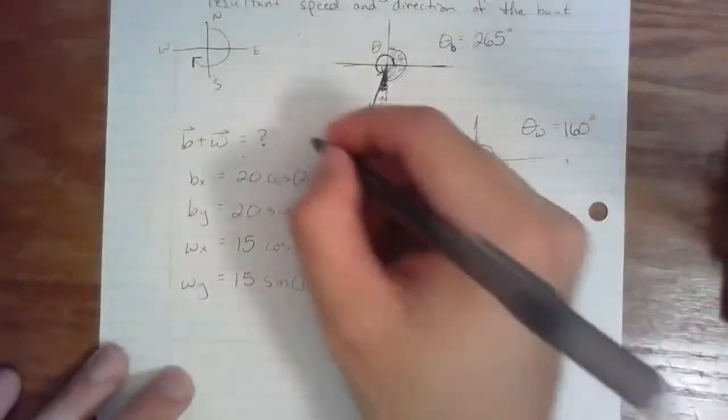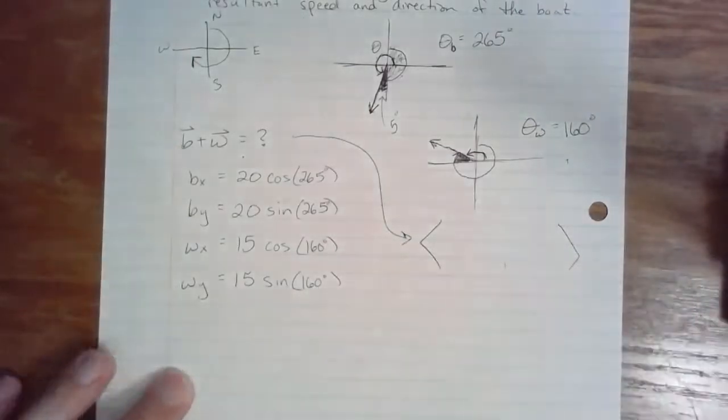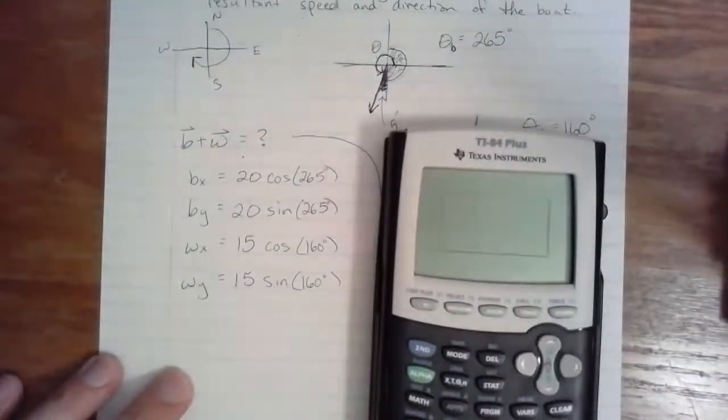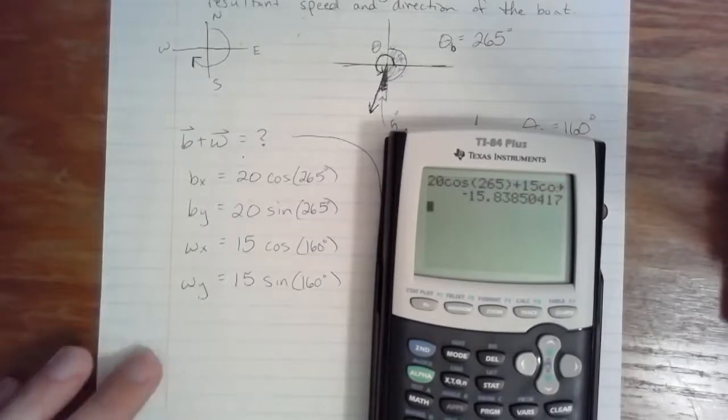These are easy enough to find by grabbing our handy-dandy calculator. So the x component of our combined vector we'll get by taking this x component, the x component of our boat, and adding to that the x component of our wind. Now, you may look at that and go, wait, but it's negative.